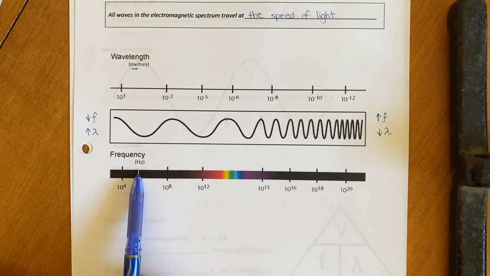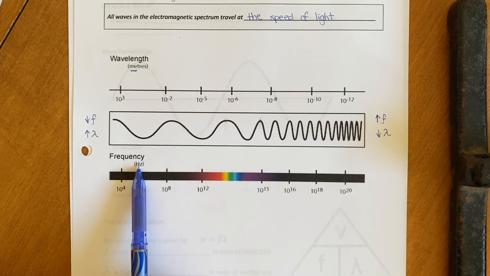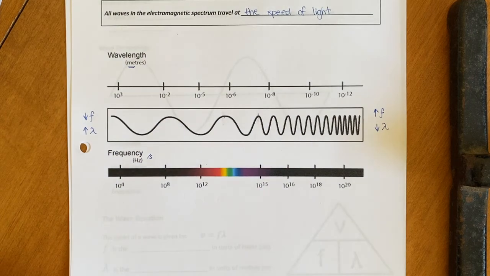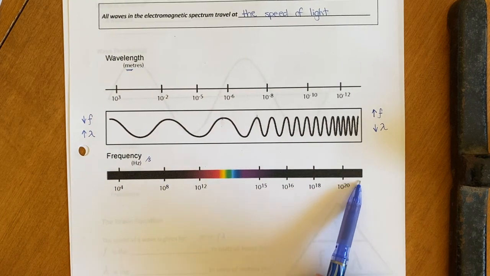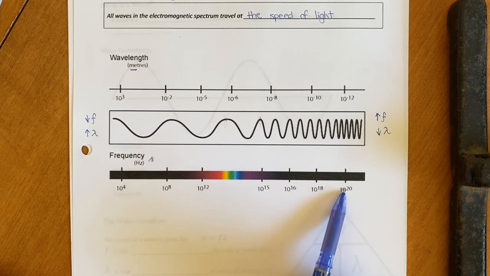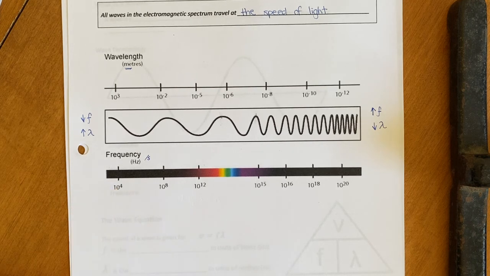Frequency is measured in hertz, which is basically revolutions per second. You can think about it like that. So really high, all the way up to 10 to the power of 20, or down around the 1,000 per second mark.